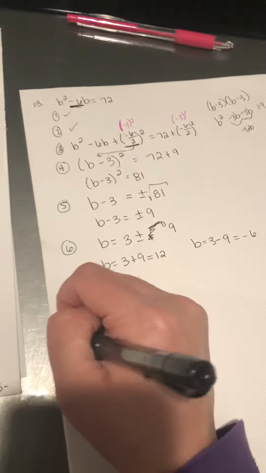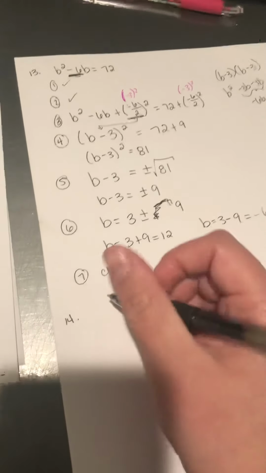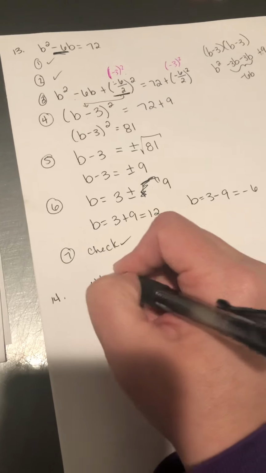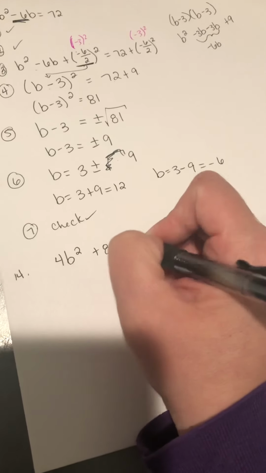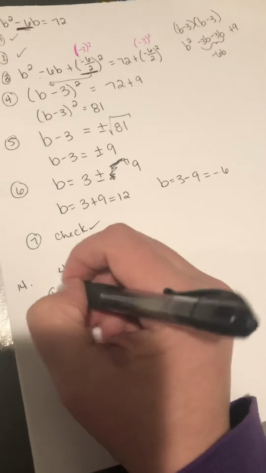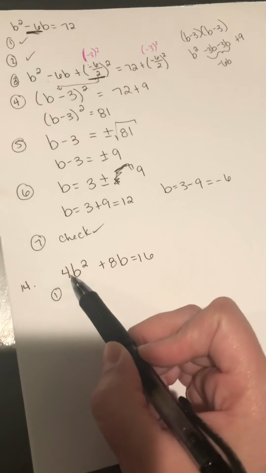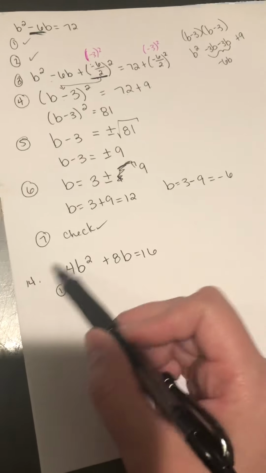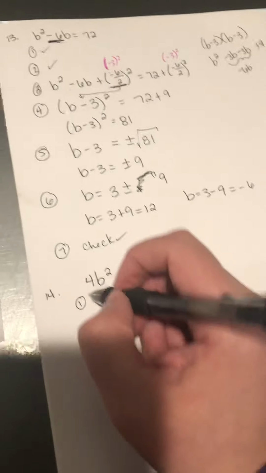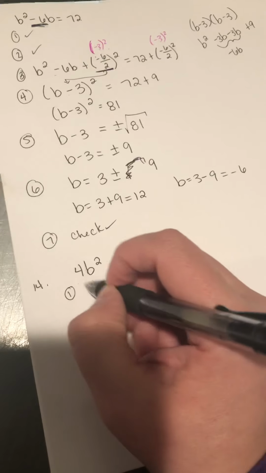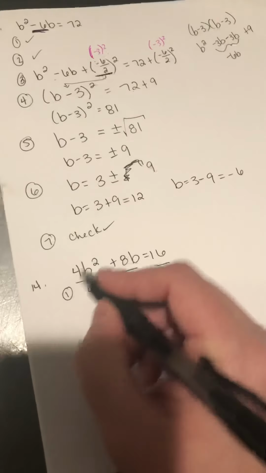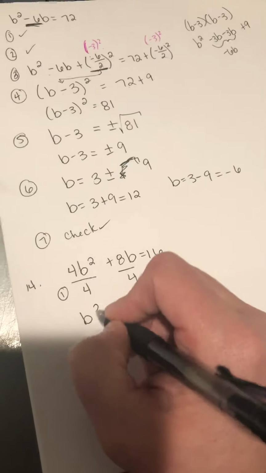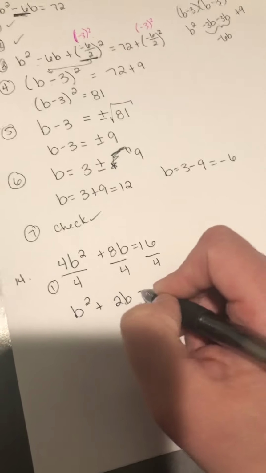So for the last one with completing the square, we have 4b squared plus 8b equals 16. So this time we're going to do step number 1. Step number 1 is you want this to be a 1. So if it's not a 1, you have to divide everything by it. So I'm going to divide this by 4, this by 4, and this by 4. So now I have b squared plus 2b is equal to 4.